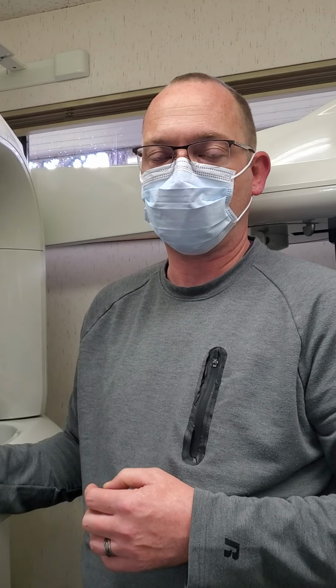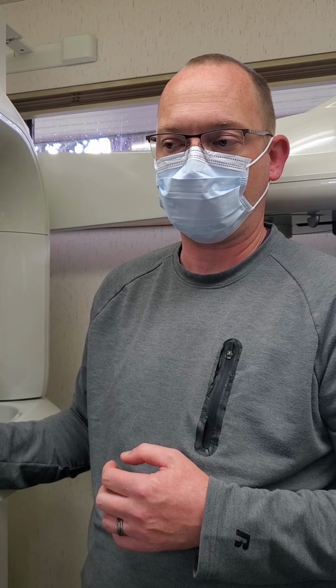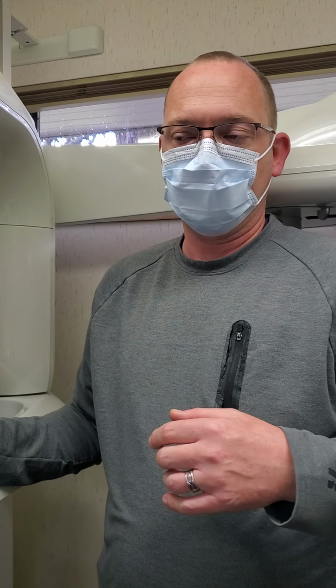Is it always a forward motion? Because I know some panos, they move forward and back, and you have to wait till that little back motion to let go. Is this just one continuous motion, or does it do that? It does just like the pano, where it will come around and then kind of reposition, and it'll tell you to release the hand switch. Okay, then it'll go again. Then you can release the hand switch.